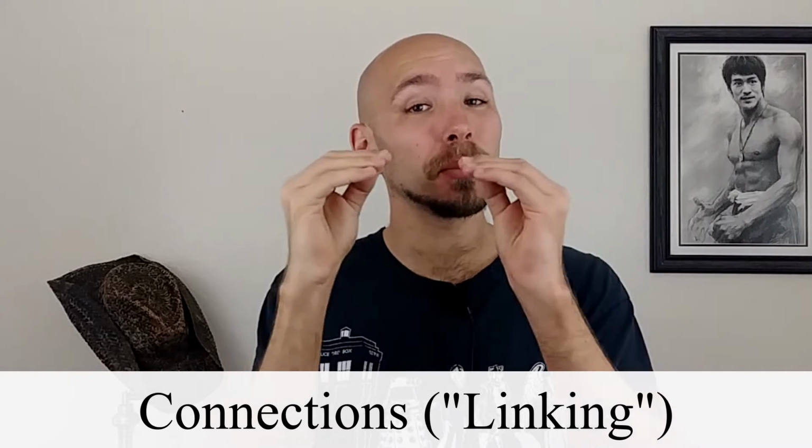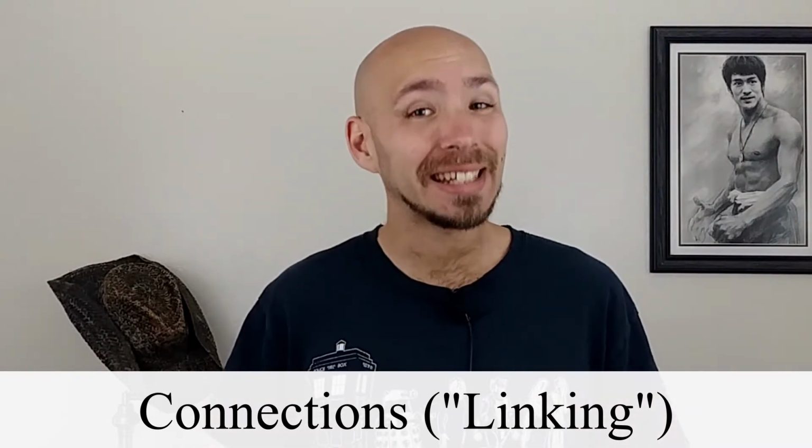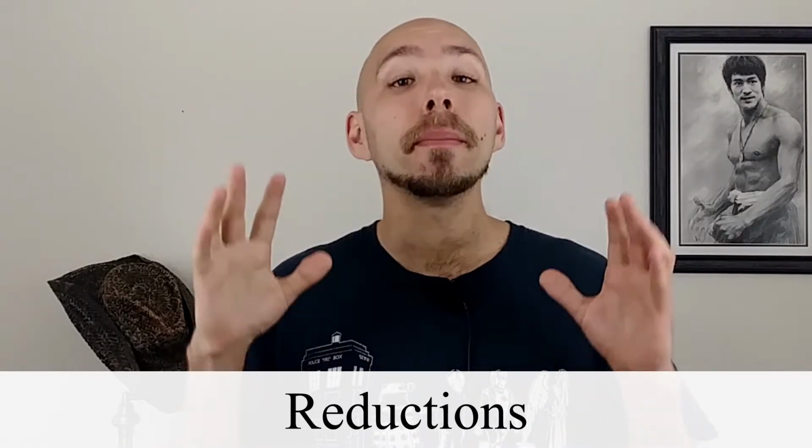There are two main things which make it difficult to understand fast natural speech. One is the connections between words, often called linking. The second thing is reductions. Reductions are a big, important, and common part of natural speech, and they help to create the rhythm of English. But what exactly is a reduction? A reduction is when you either remove a sound from a word or when a sound in a word changes.